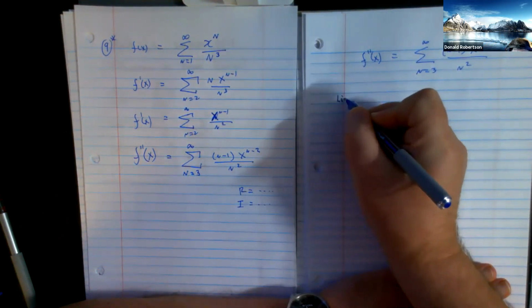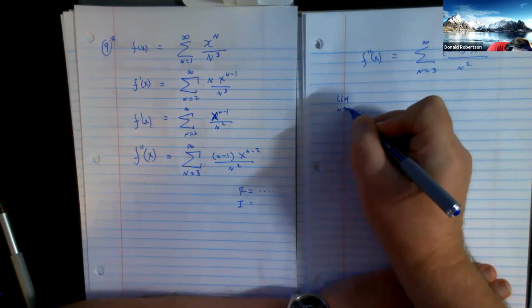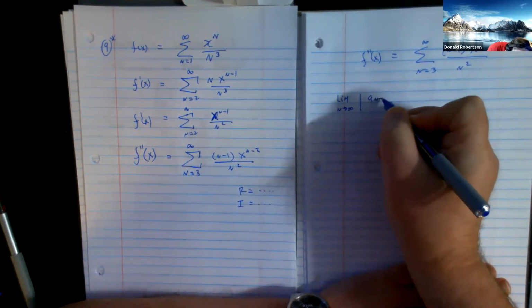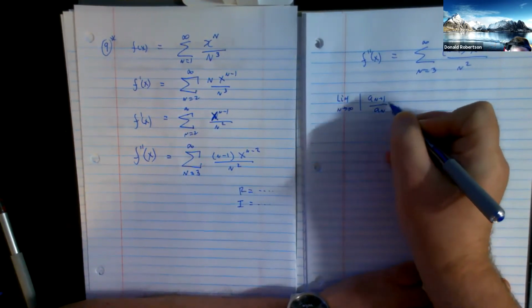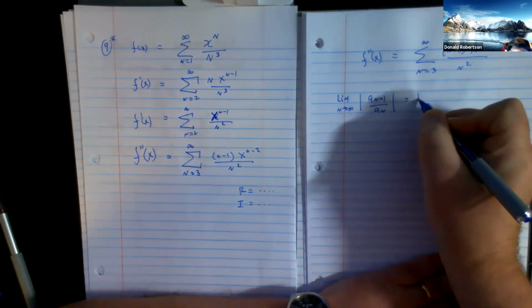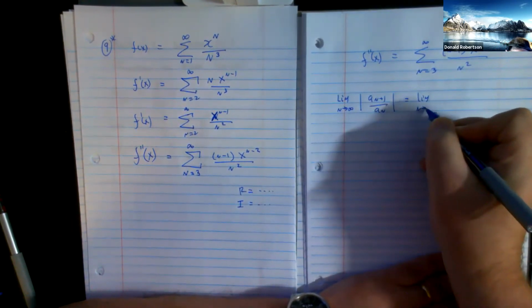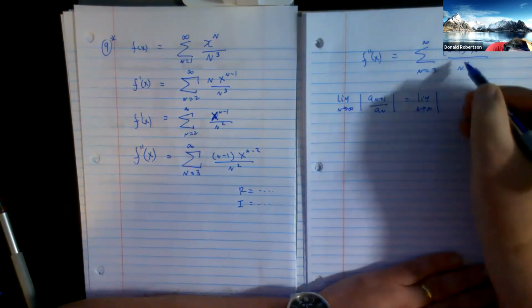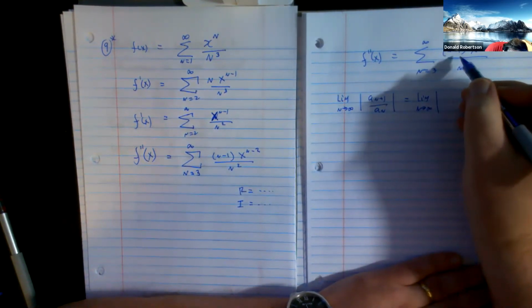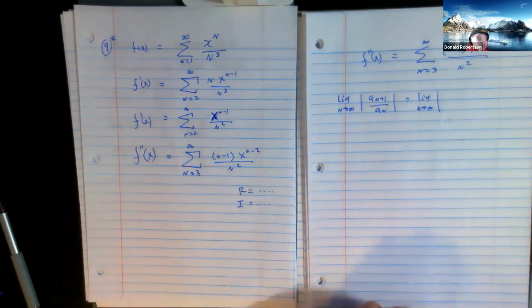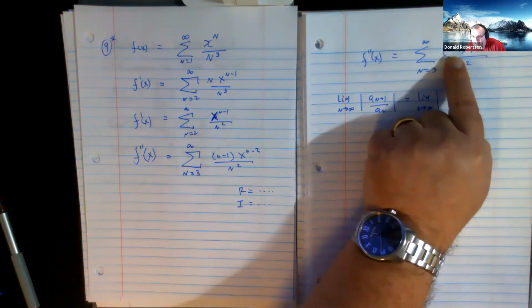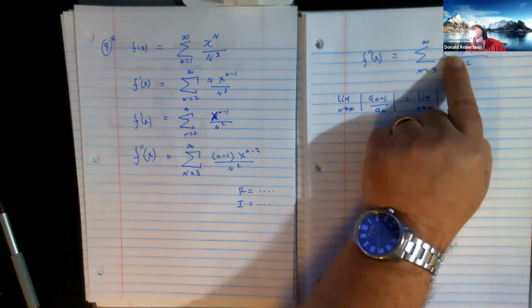Right, so it's going to be the limit as n tends to infinity of a_(n+1) over a_n, which is, right, n plus 1. You got to be a bit careful here. What would n minus 1 be if you made the n an n plus 1?